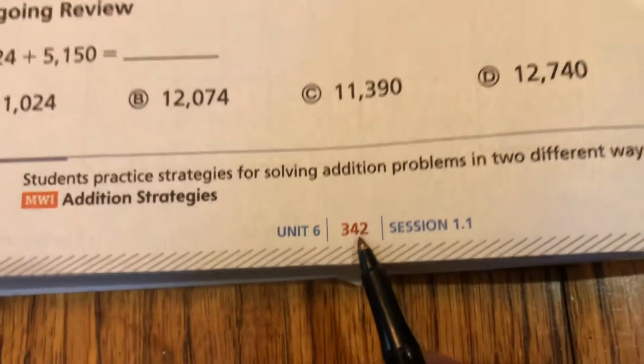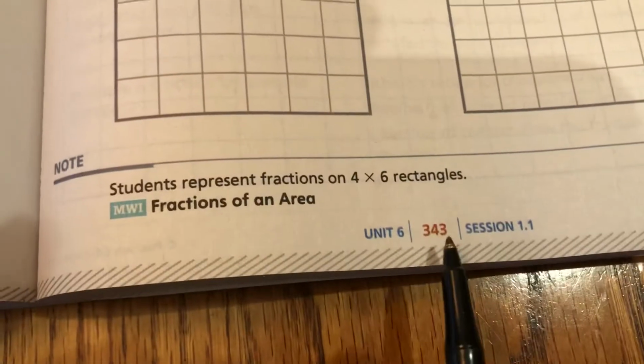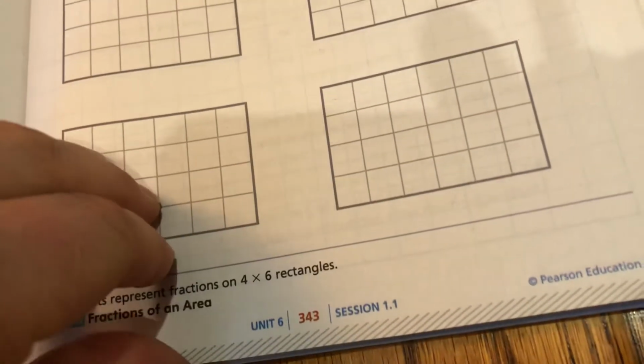Hi again. I am going to be showing you how to do page 342 and 343, and we'll even take a look at, I think 344 has squares on it. Yeah, squares, grid paper. So just 342 and 343 is what I'll work on.